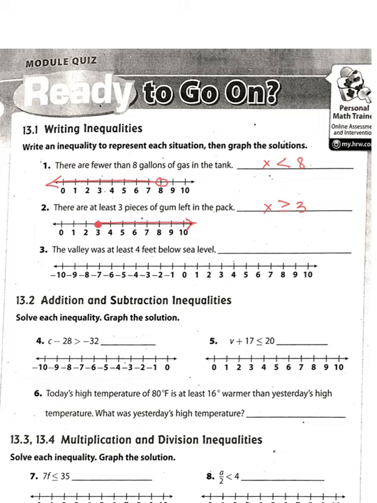Number 3, the valley was at least 4 feet below sea level. 4 feet below sea level means -4. It will be x greater than or equal to -4. So it's probably at -4 feet, -3 feet, -2 feet, and so on.